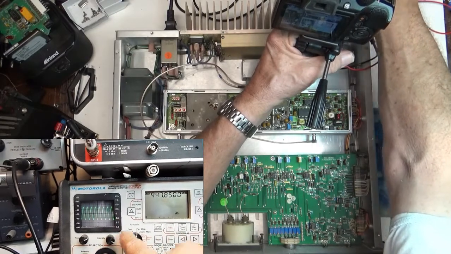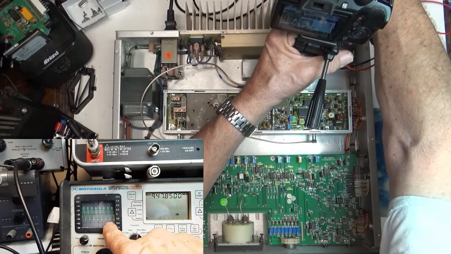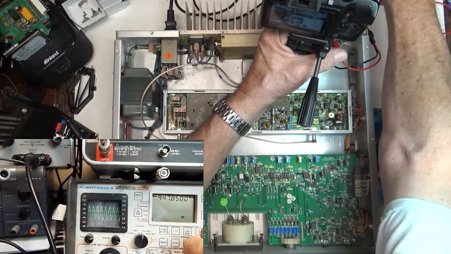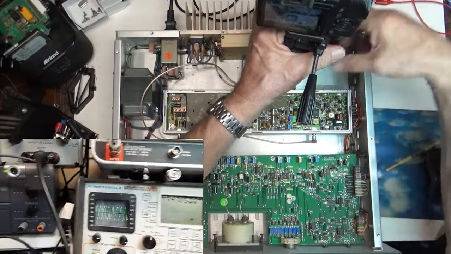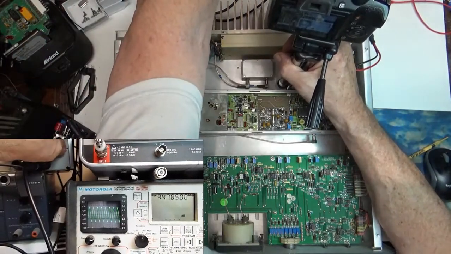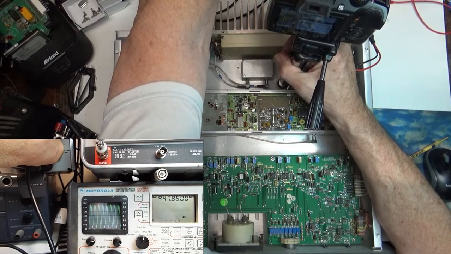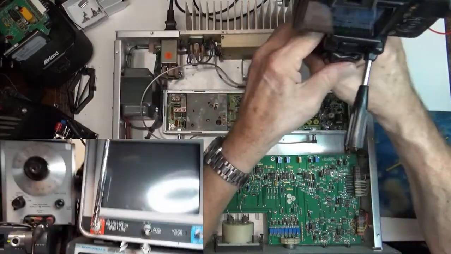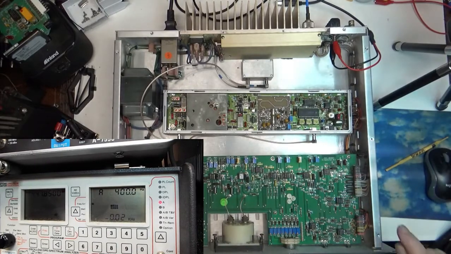And right now we're on wide bandwidth, and we're looking at a little less than 50 kilohertz. Give it a little more. There's 75 kilohertz right there. So we can tell that this thing's working. It's not going out of lock, and it's still on frequency. That's good. Now, the only other thing we got to do, turn it off.